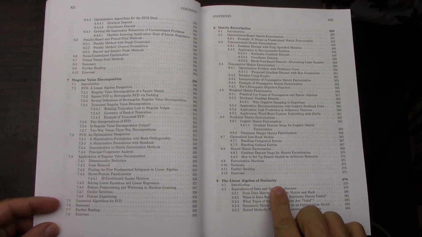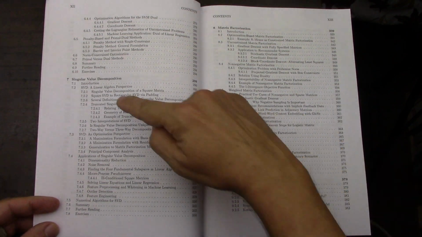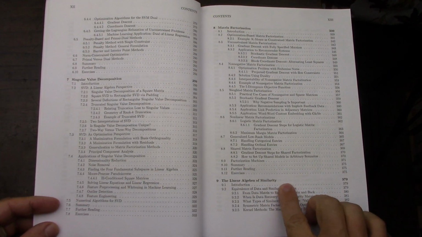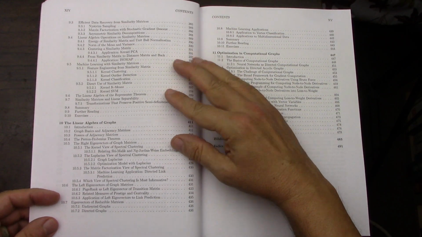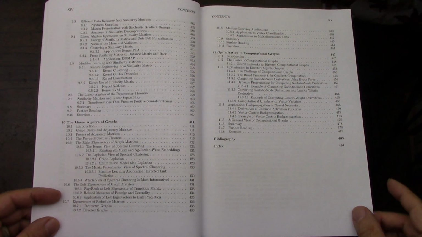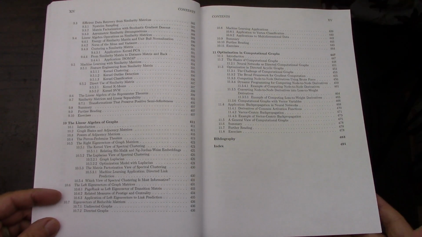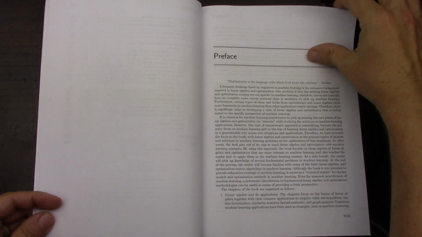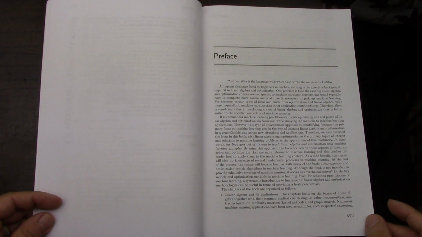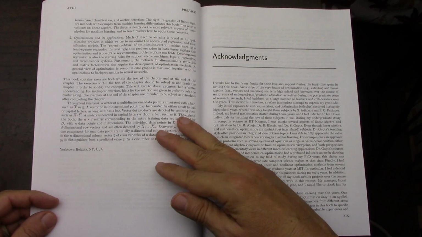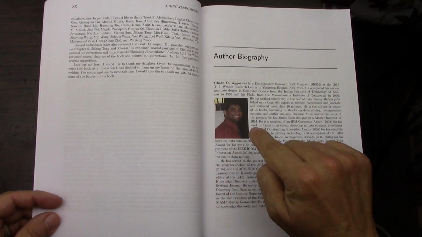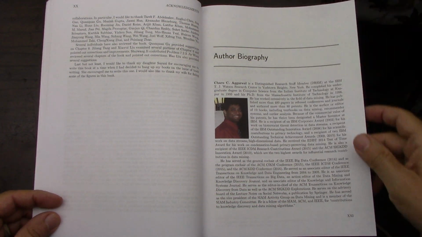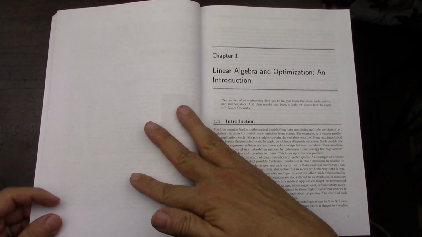And then, of course, similarity transformations, generalizing it because SVD is a type of similarity transformation. And then linear algebra of graphs, and then computational graphs. So this book is rich, very rich, very well written. He also has authored several other books which I do not have. There is the man himself. Thank you, sir, for making such a wonderful book.